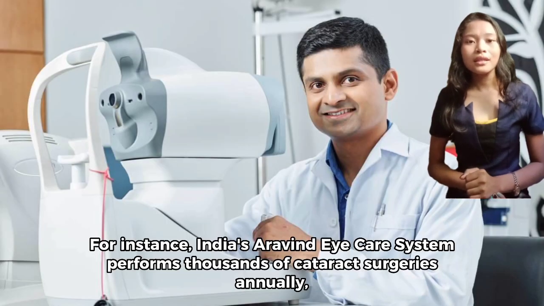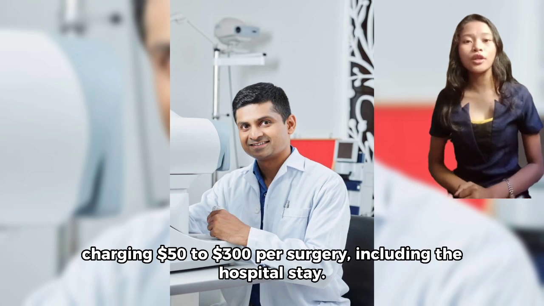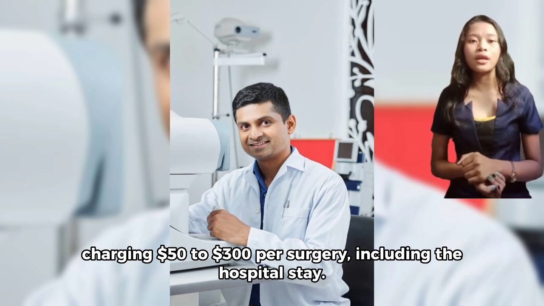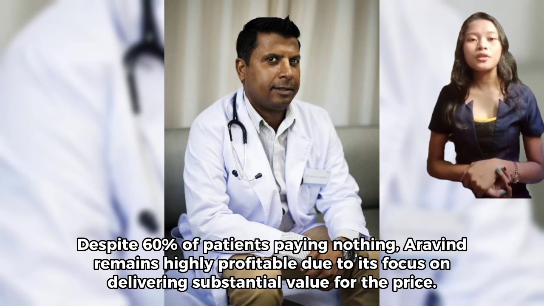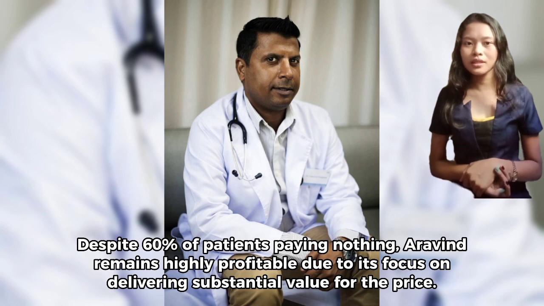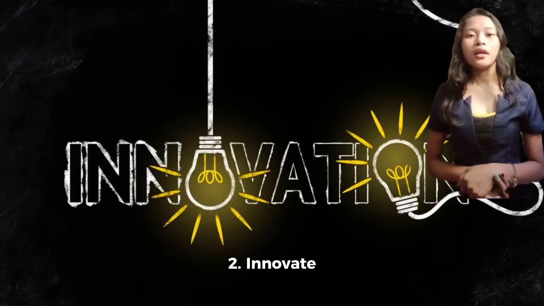For instance, India's Aravind Eye Care System performs thousands of cataract surgeries annually, charging $50 to $300 per surgery, including the hospital stay. Despite 60% of patients paying nothing, Aravind remains highly profitable due to its focus on delivering substantial value for the price. Innovate.